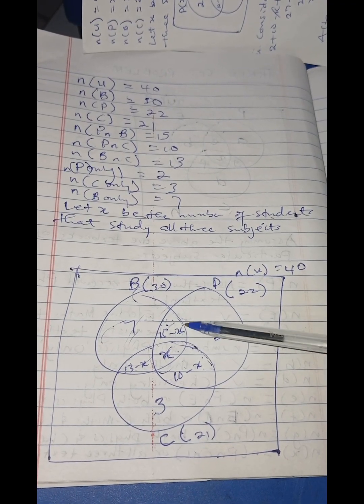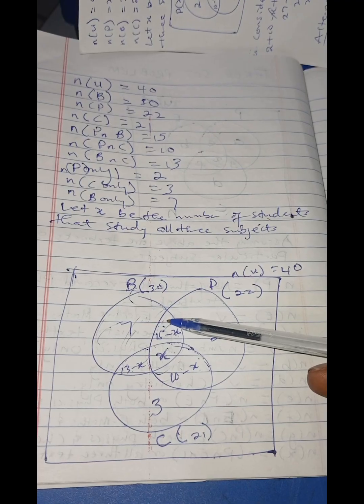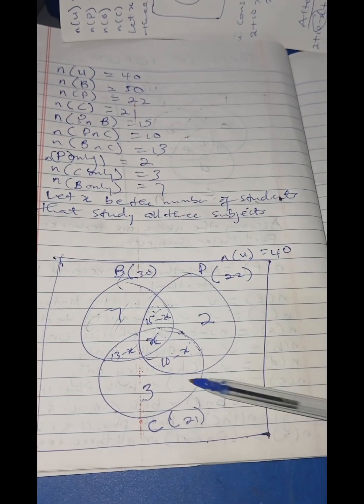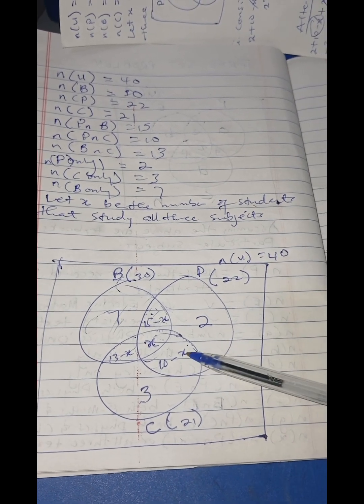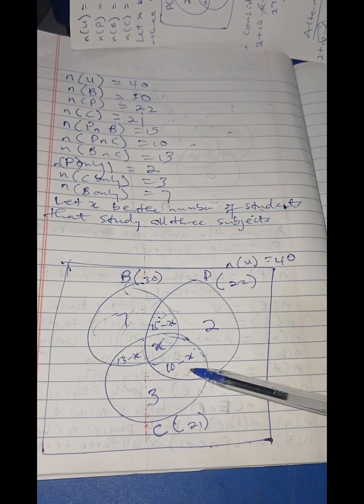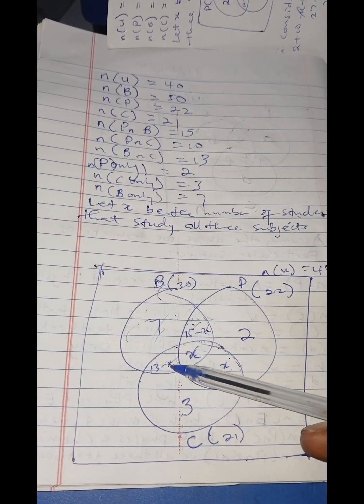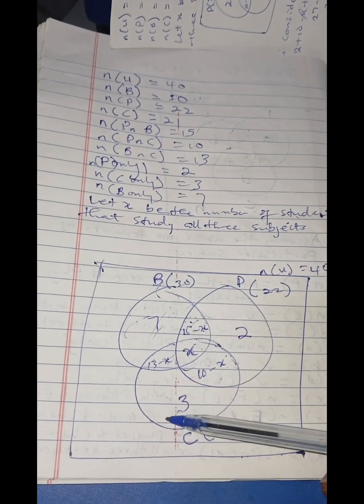So 15 minus 5 will give us 10. So the number of students that study biology and physics are 10. Now number of students that study chemistry and physics. If we put the 5 here, 10 minus 5, then it means 5 students are studying both physics and chemistry. Then 13 minus 5 will give us 8 students. So 8 students are studying biology and chemistry.